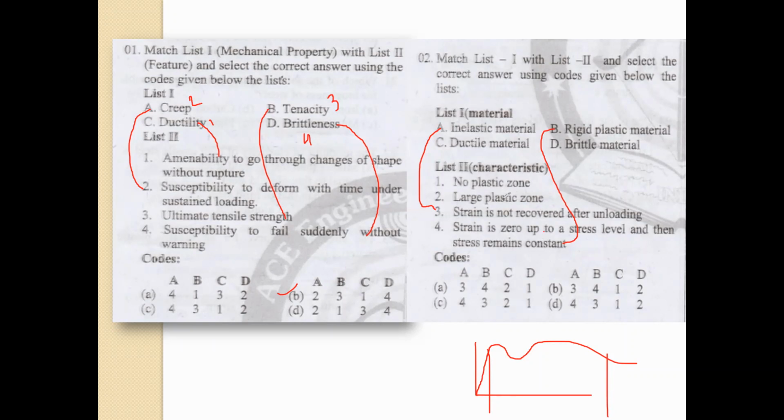So a ductile material has a large plastic zone, and for a brittle material, there is no plastic zone. See here, for brittle material, the stress strain curve is like this. So the plastic zone is not present for brittle, and for ductile material, there is a large plastic zone. Now, tell me the correct answer sequence wise. Option A is the correct answer.